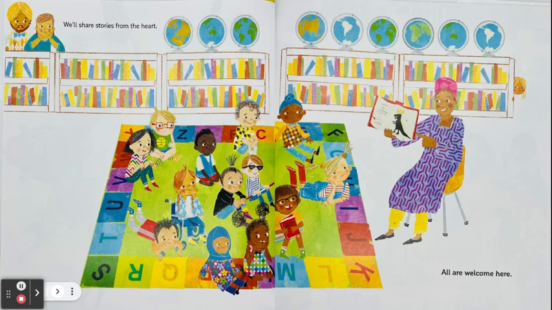All are welcome here. And again, the students will say, all are welcome here. Then they'll start generating ideas about how the author got the idea to write the story. Maybe the author wanted to share about what his or her classroom is like and things that happen in the classroom. Maybe the author wanted to share something that they do during the day.